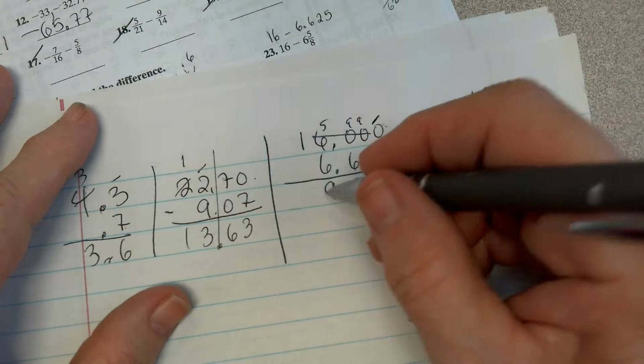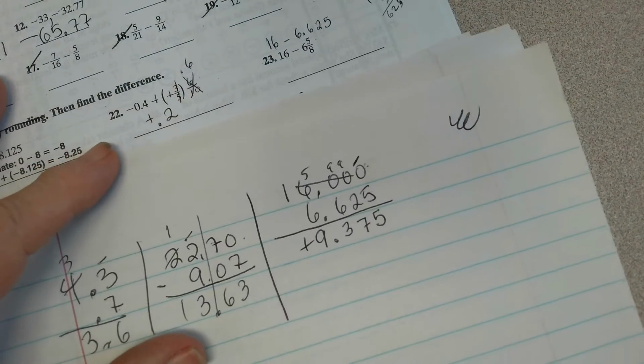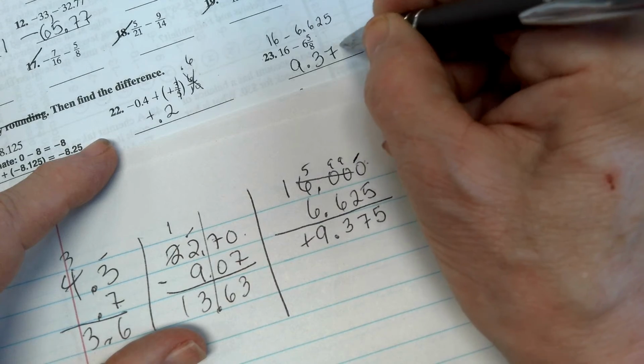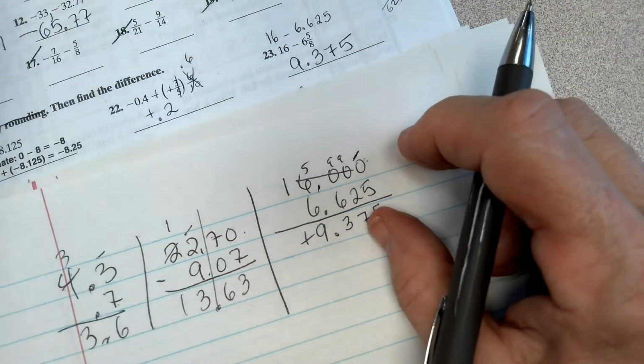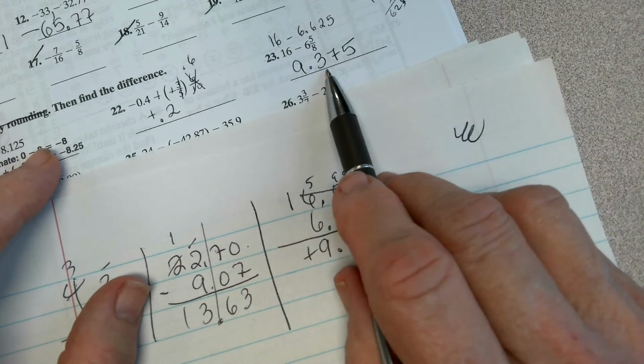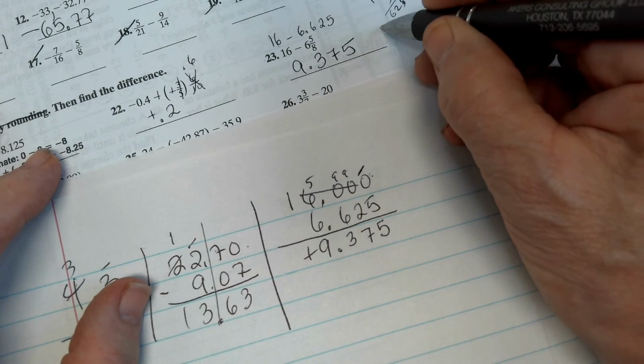And there were more positives. So I hope that's the answer on the back. It's in fraction form, that's okay. Same thing. So in fraction form, that would be 9 and 3/8.